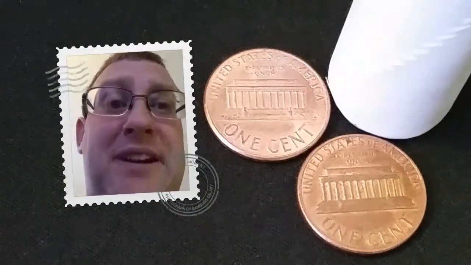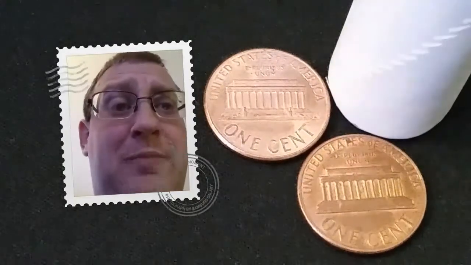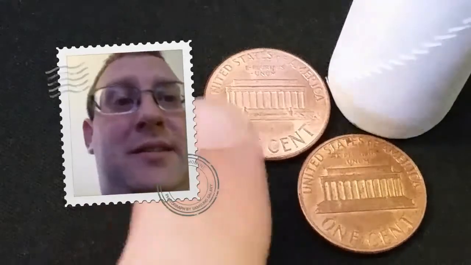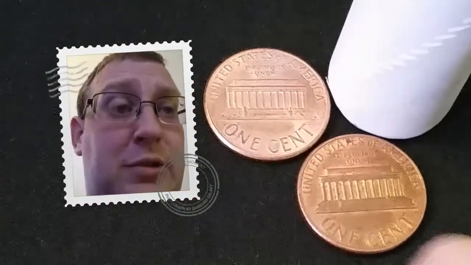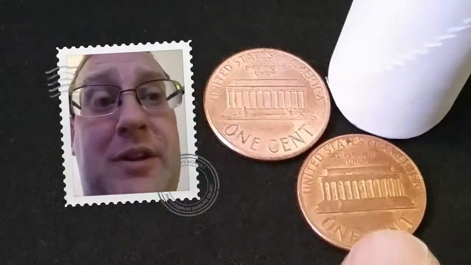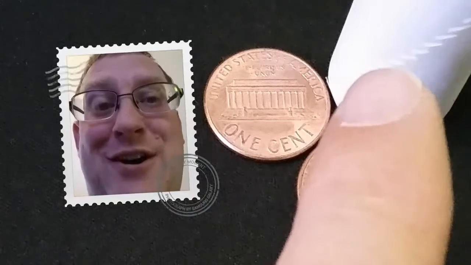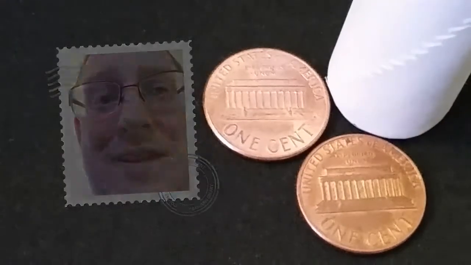In this awesome albino penny series, we search for the AM die varieties. What you see before you: this one here is an example of a close AM, and this one is an example of a wide AM. And this, of course, is the next roll we're going to search. So, without further ado, let's get into it.